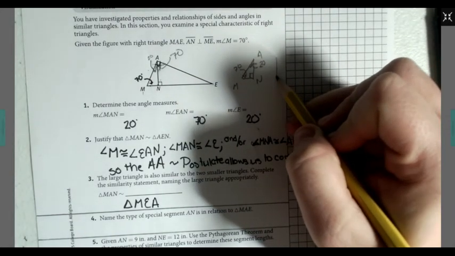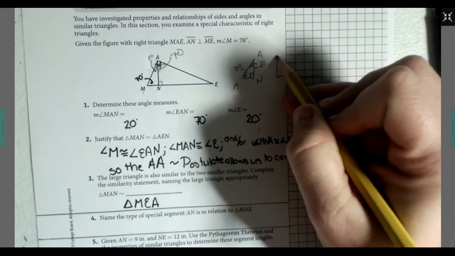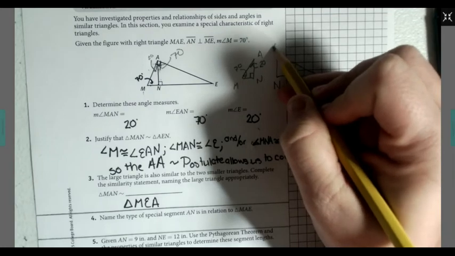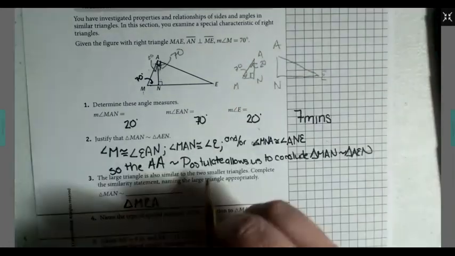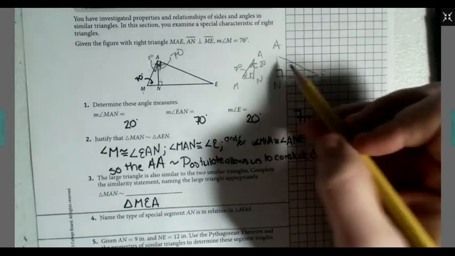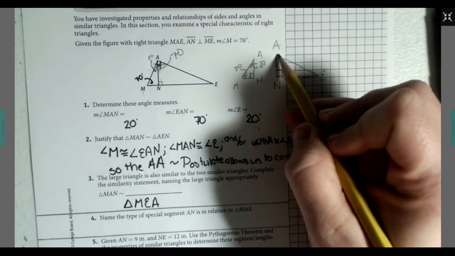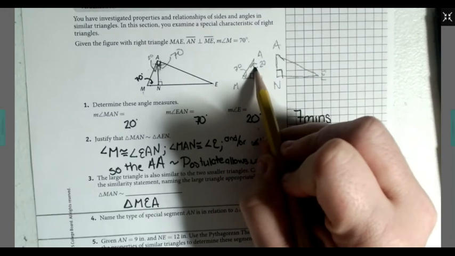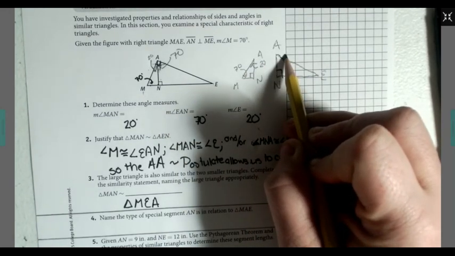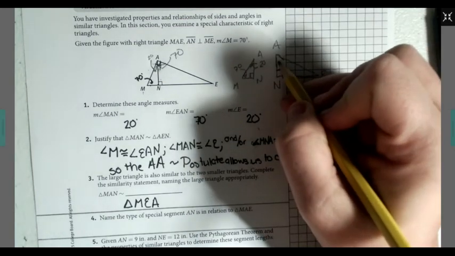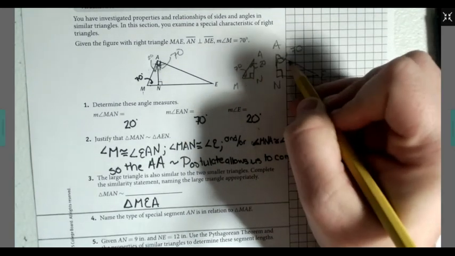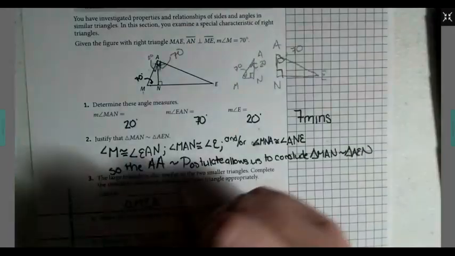All right. Then split it to this triangle. In this triangle, you had NAE. We knew that this was the right angle. We knew that by default, this was 20, and the full thing was a 90-degree angle. So that would make this angle measure 70, because 20 plus 70 makes that 90.